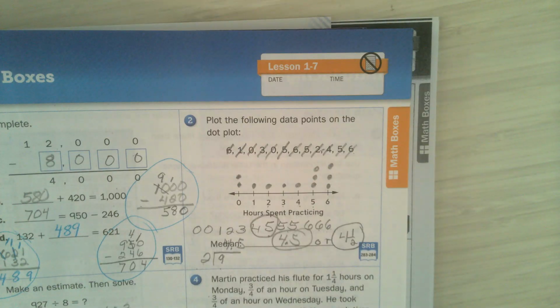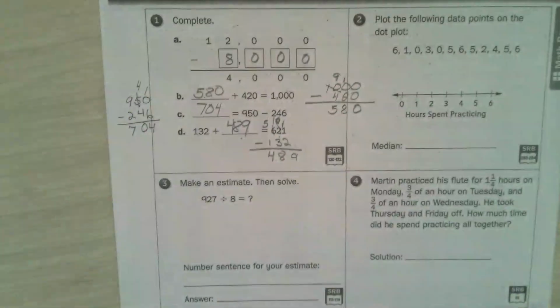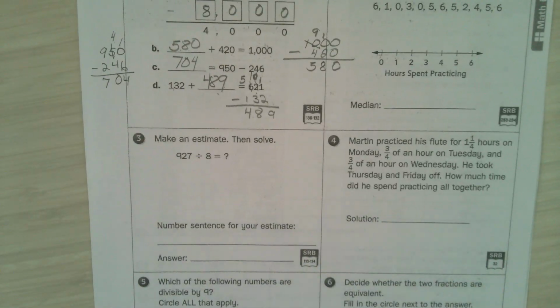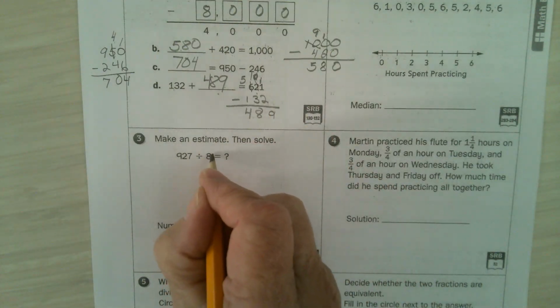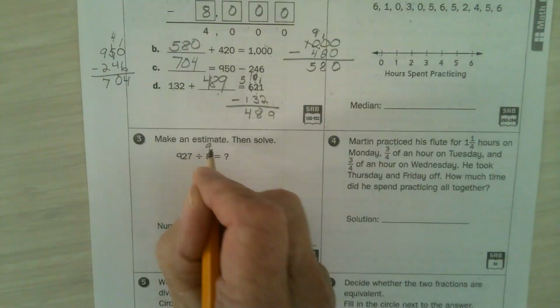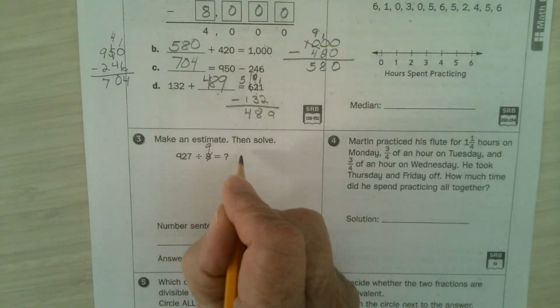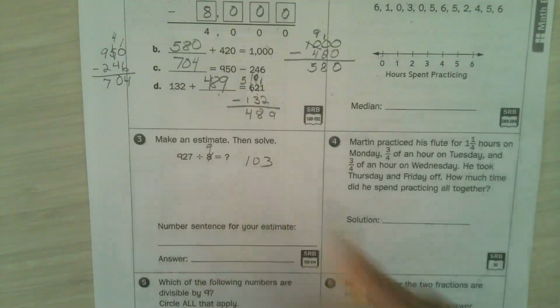All right. Number 3 is an estimate. So that means we might have different answers. We are trying to guess. So on this, I'm going to make it easy. Instead of dividing by 8, I'm going to divide it by 9. And 9 will go into that 103 times.